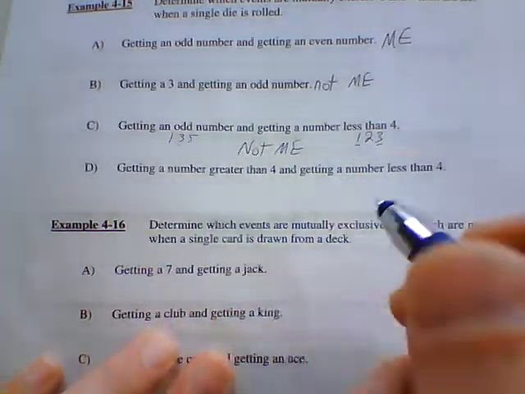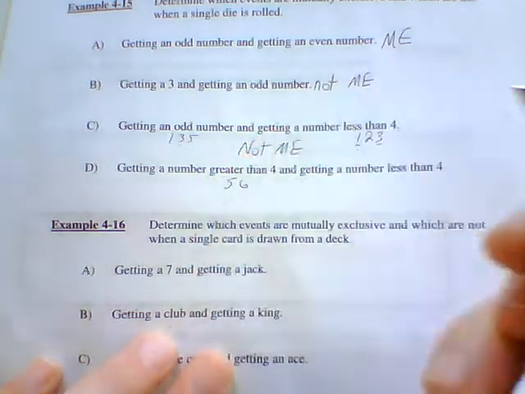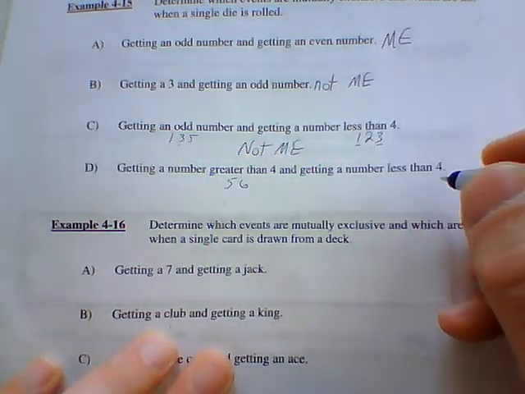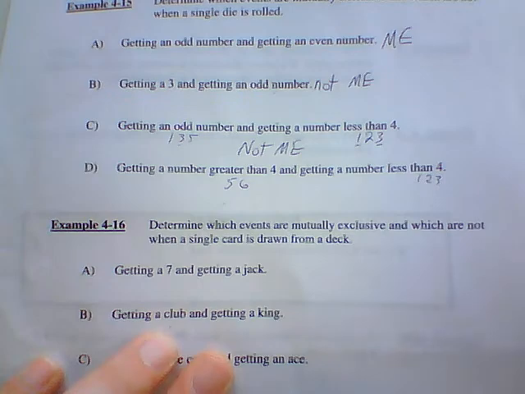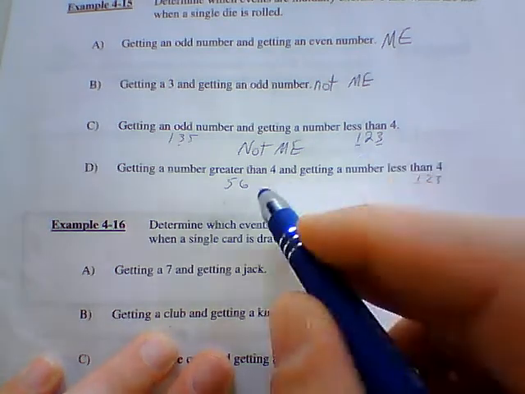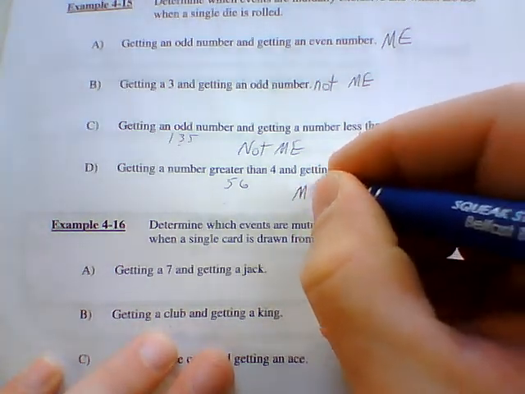Getting a number greater than 4, that's a 5 or a 6. Getting a number less than a 4, that's a 1, 2, or 3. None of those match. So that is mutually exclusive.